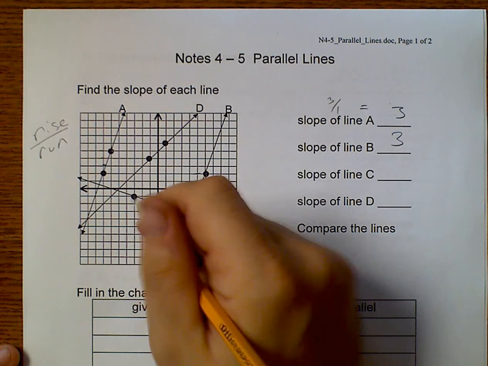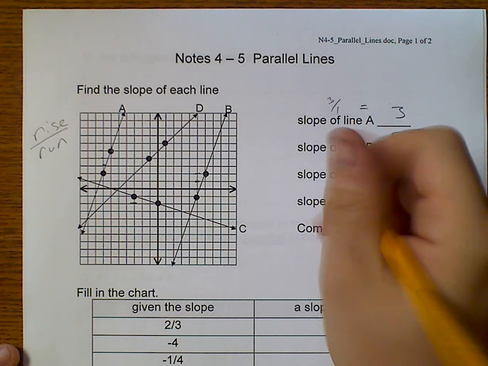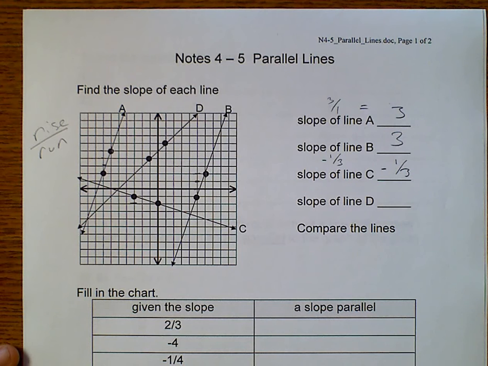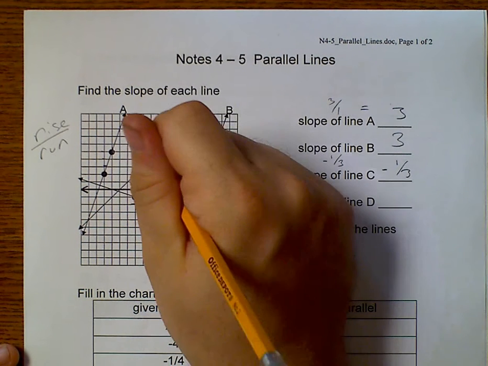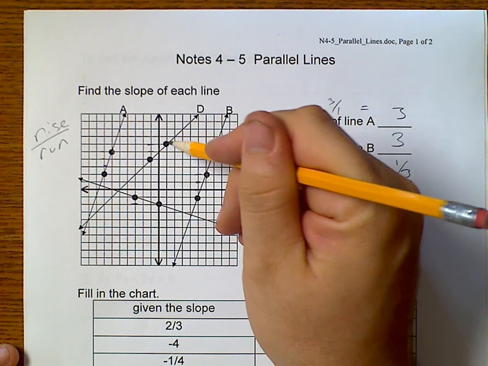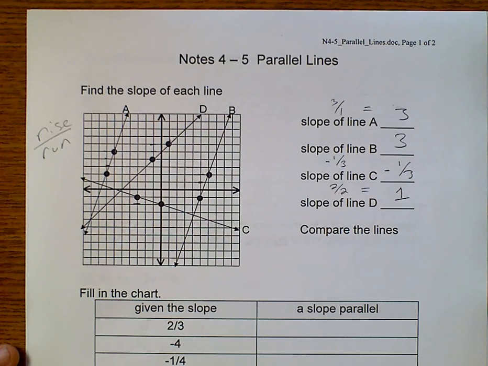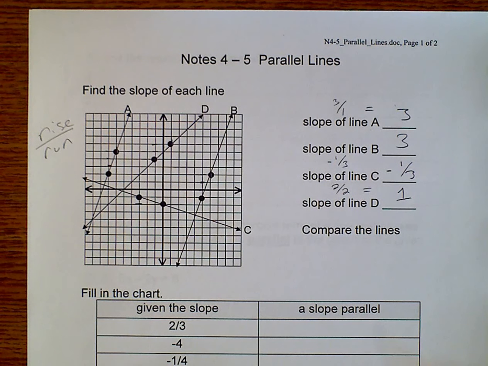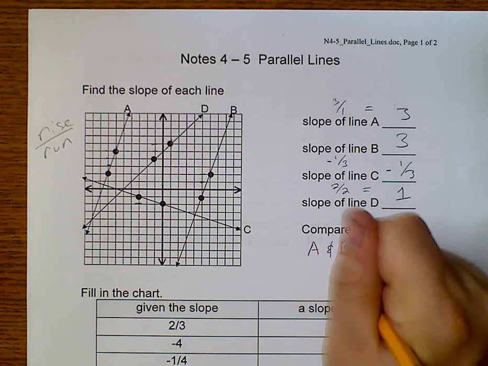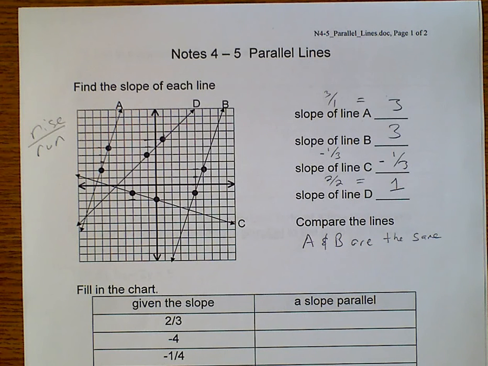C, I fall down 1, so I know that that's got to be negative. And then I run 1, 2, 3. So negative 1 over 3, well, that's just negative 1/3. And D, I go up 1, 2, and to the right, 1, 2. That would be 2 over 2, which just equals 1. And if I compare these lines, I can say that A and B are the same. Okay?